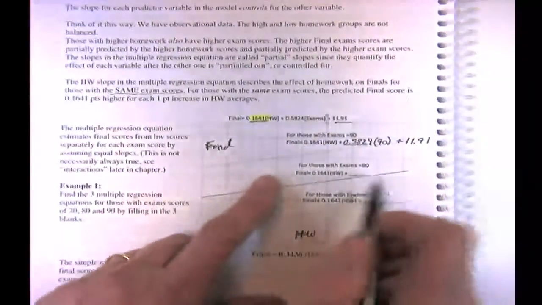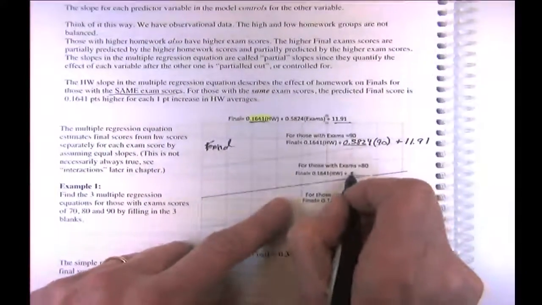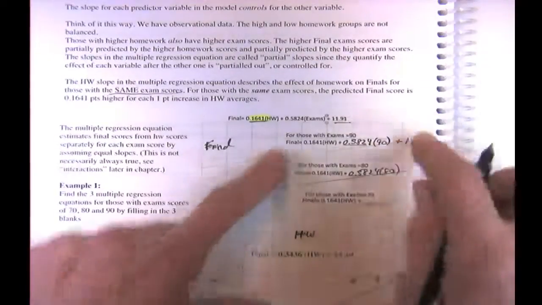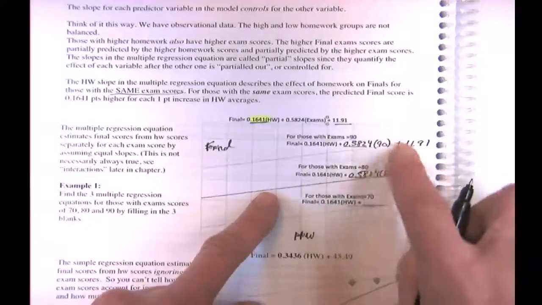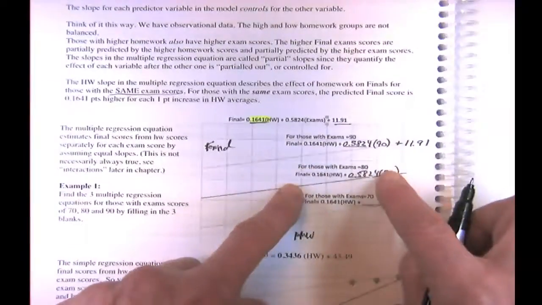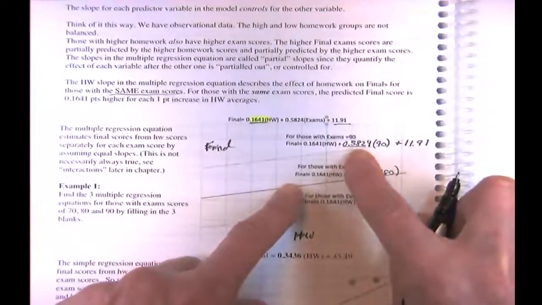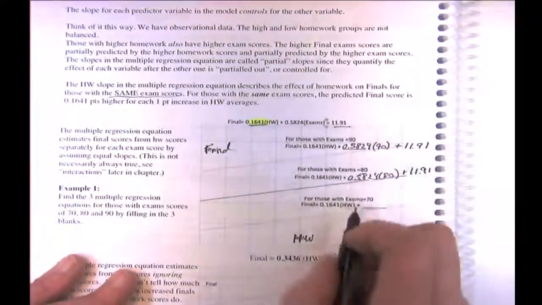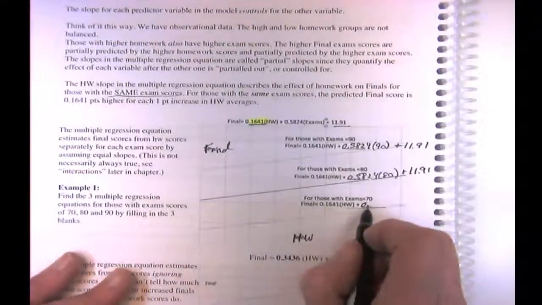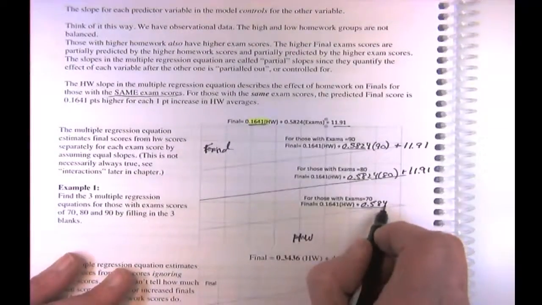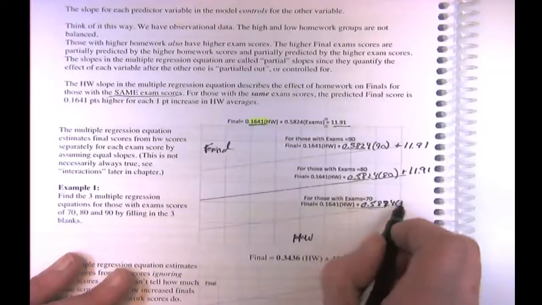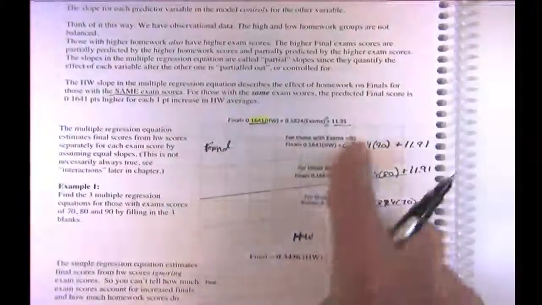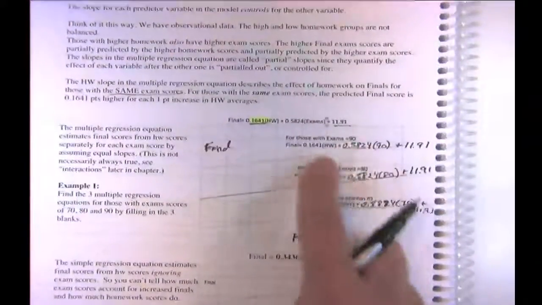And then for 80, you'd say 0.5824 times 80. So it's a drop. And since we're going down 10 points, we're going to drop down 5.824 here, plus 11.91. And finally, it's going to be the same here, 0.5824 times 70, plus 11.91. So you get these three equations like this. And if I wanted to, I could simplify it.